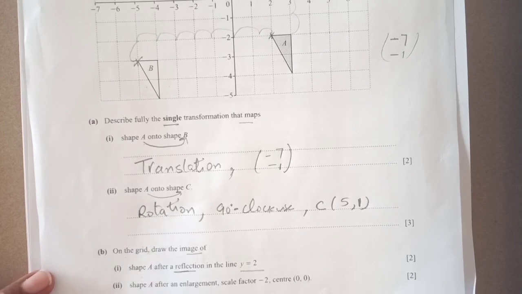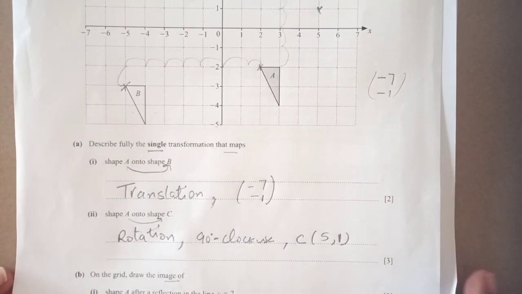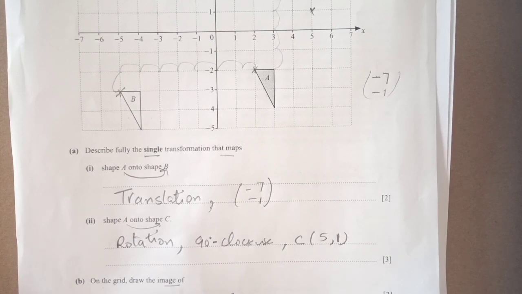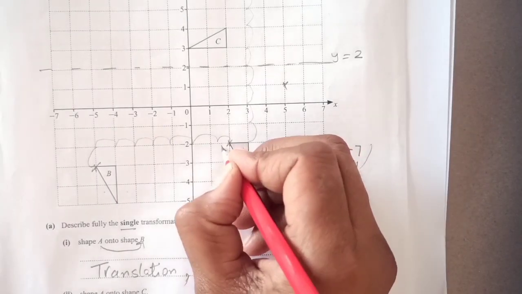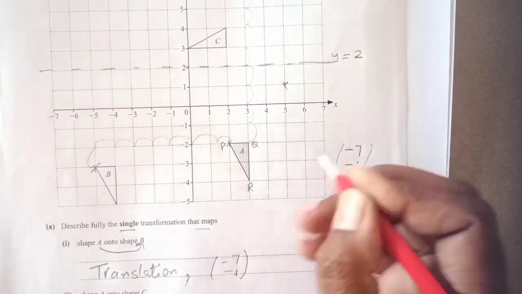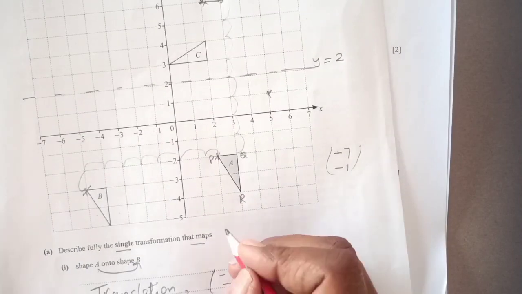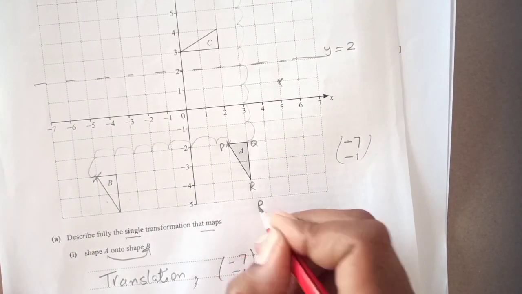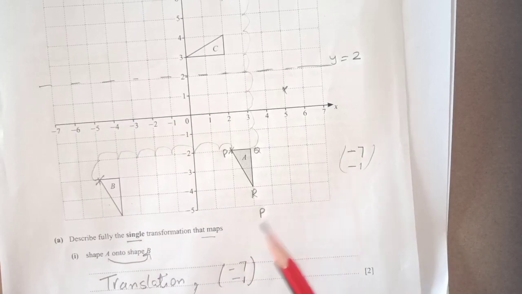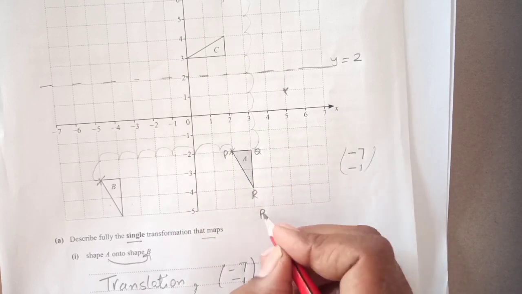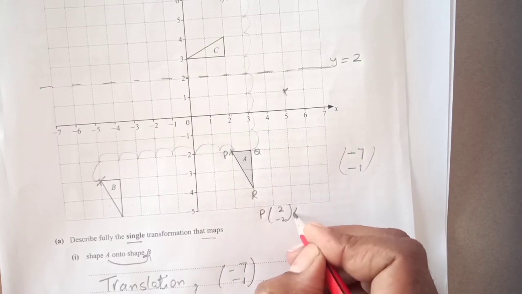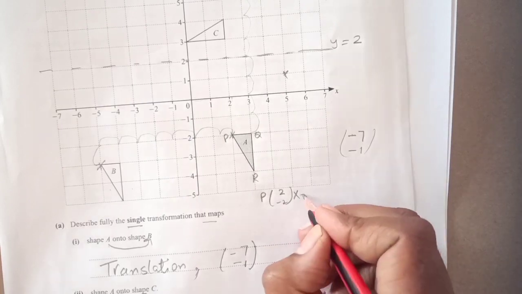Part 2: shape A after enlargement with the scale factor of -2 and center (0, 0). So now the center is (0, 0). This question is a bit tricky. Enlargement scale factor, we have a negative scale factor here, of A. So let's say this is point P, this is Q, and this is R. Let me write down how we are going to get it. Point P coordinates are, you see, this coordinate is (2, -2). So we are going to multiply this by the scale factor, which is -2.